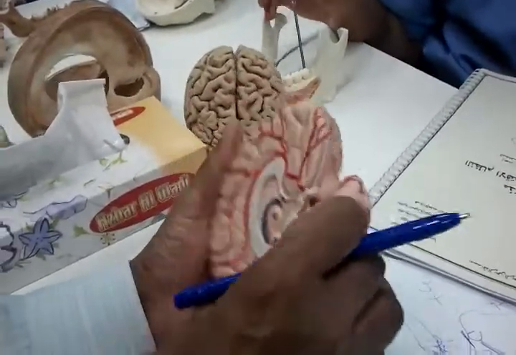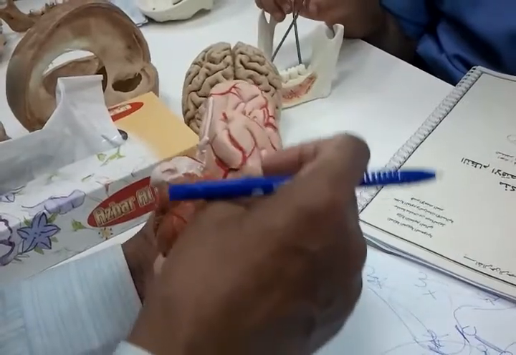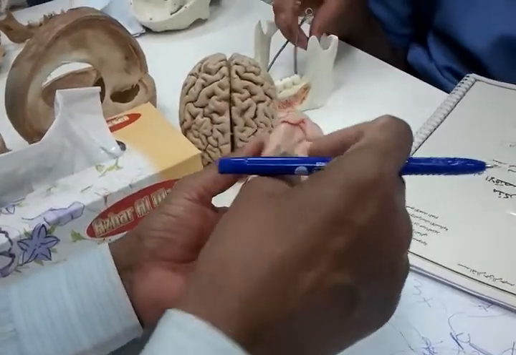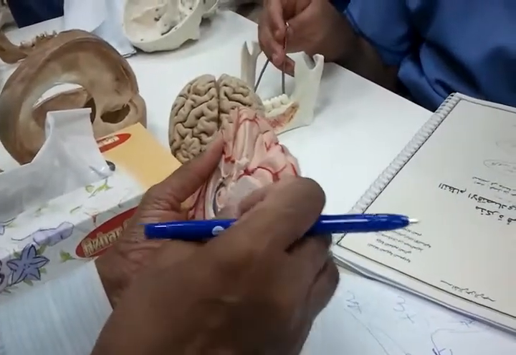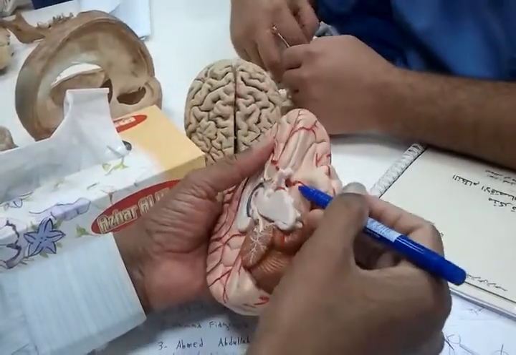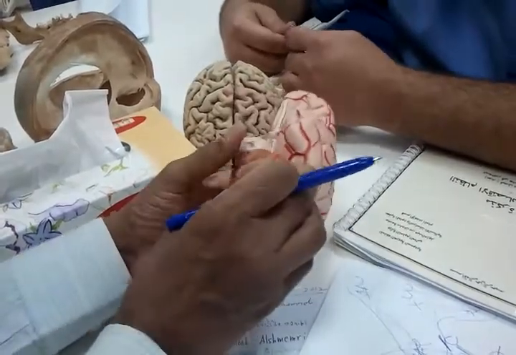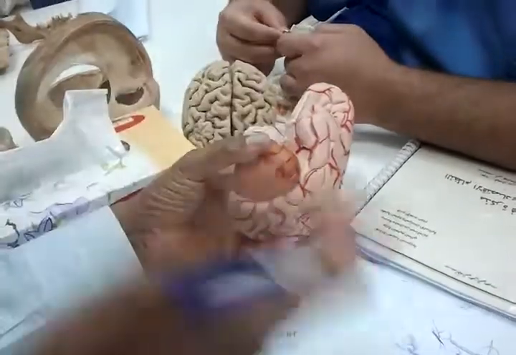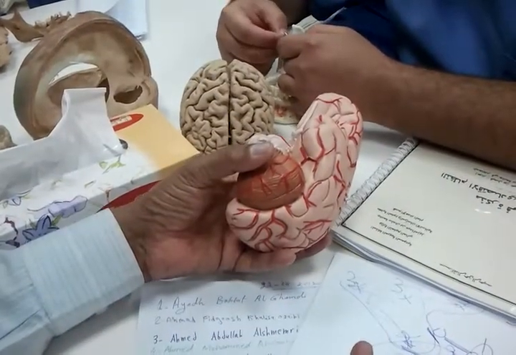If you remove this one, which lobe is this? Temporal lobe. If you remove this structure, we will be able to see the temporal lobe only. So this is this portion of the temporal lobe. Do you remember the surfaces of the cerebrum we talked about?